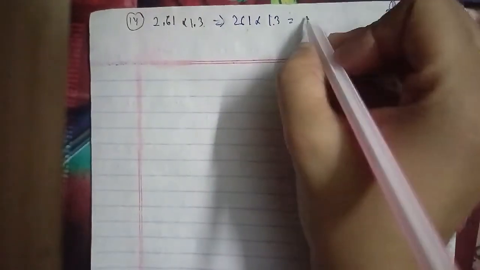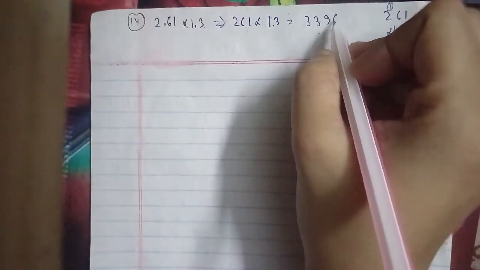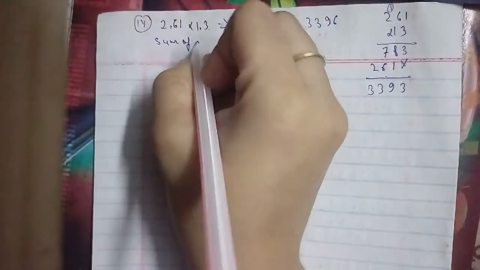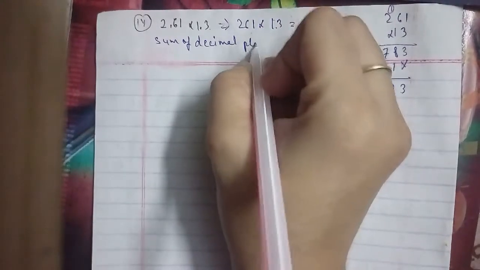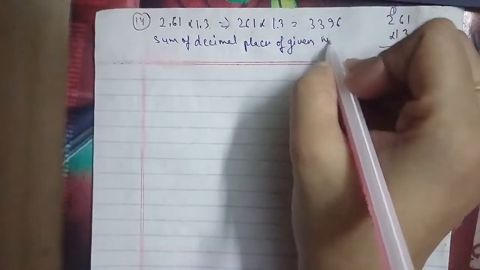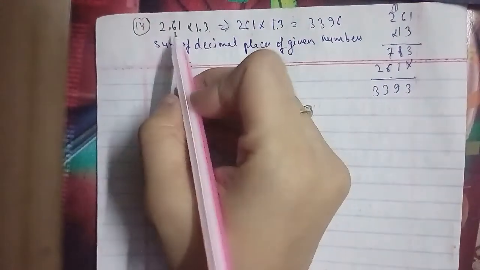Now the sum of decimal places of the given numbers: 2 plus 1 equals 3.